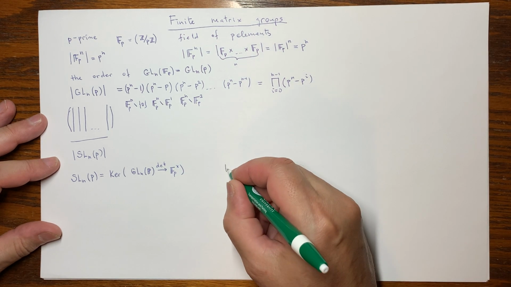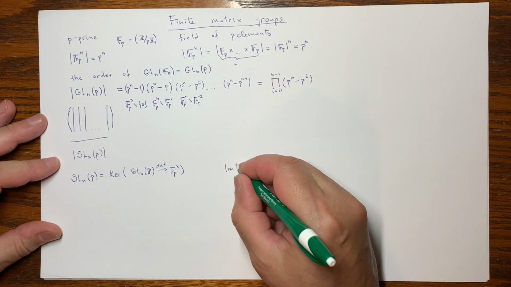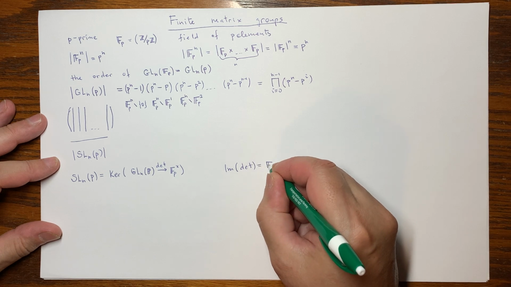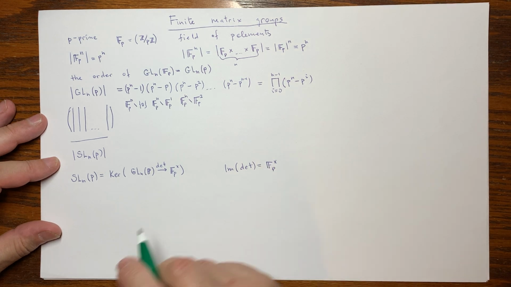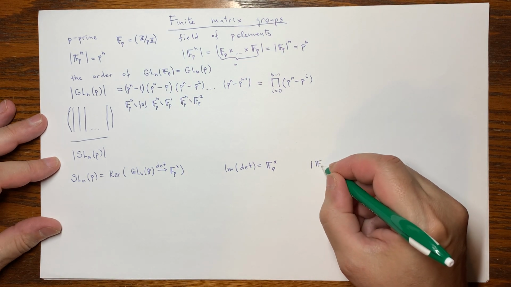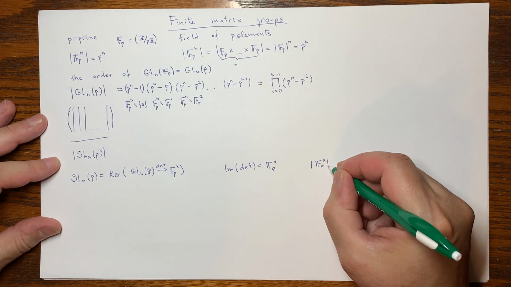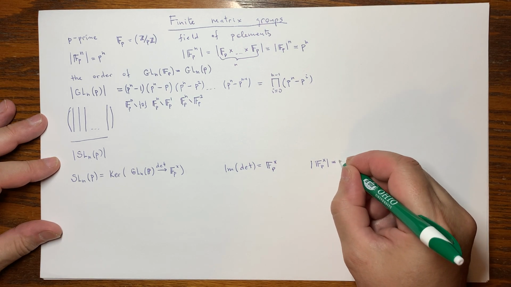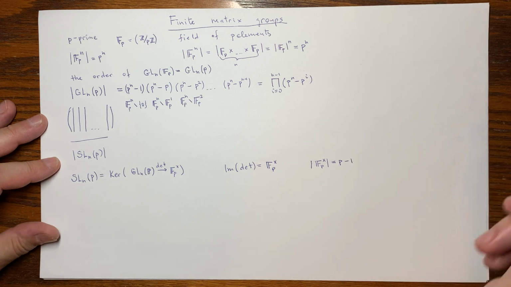And we also know that the image of this homomorphism is the whole multiplicative group of scalars. And of course we know how many such invertible scalars we have. In a field we have everything but 0. So that will be the order of this multiplicative group of the field.